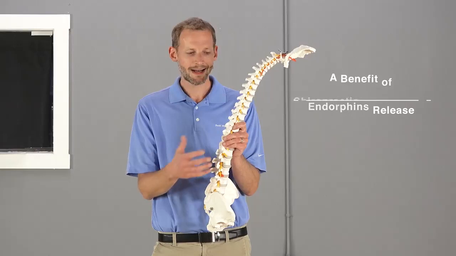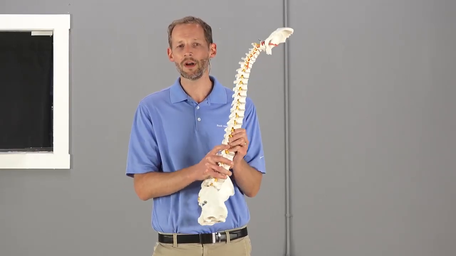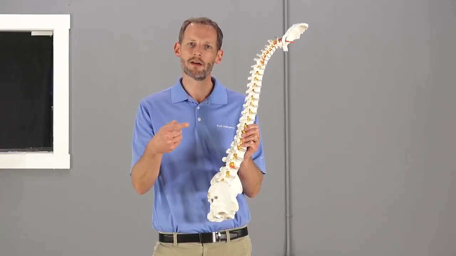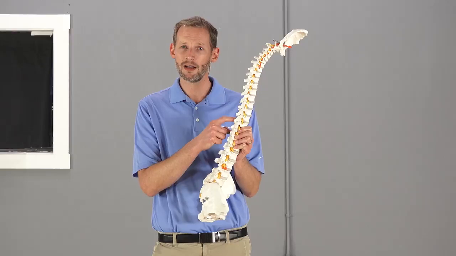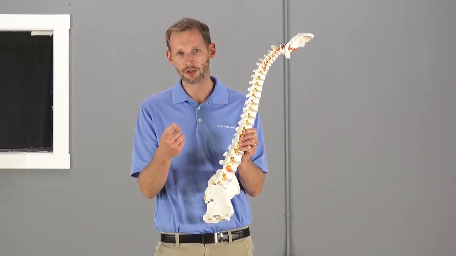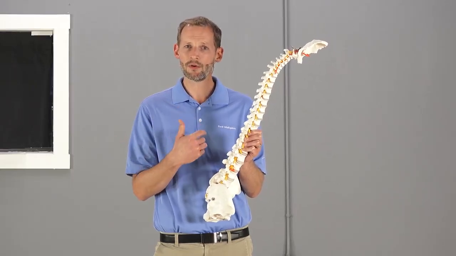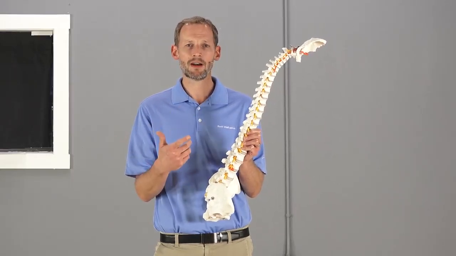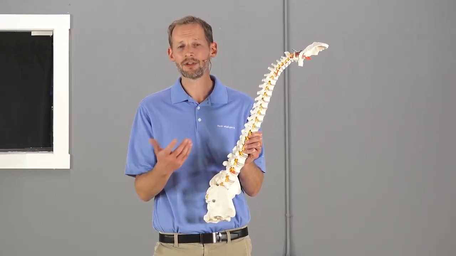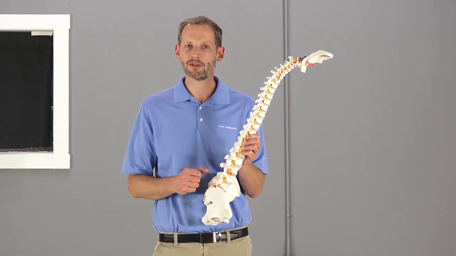Now, the adjustment is not the be-all, end-all in my opinion. It's just one of the tools in my bag. Okay, I'm using that adjustment to help you move better. It's really important once you start moving better to own that movement. And the only way to do that is to continue to move on your own and do exercise. So the adjustments that I use are for restoring motion, getting people moving better. And then I teach them exercises so they can continue to move better and do the stuff on their own. So in a nutshell, that's what an adjustment is.